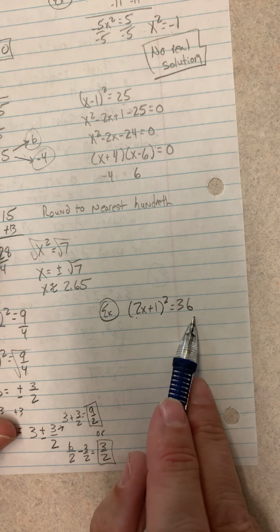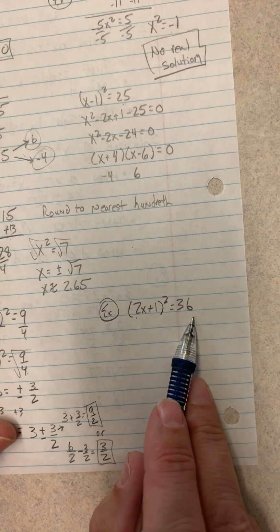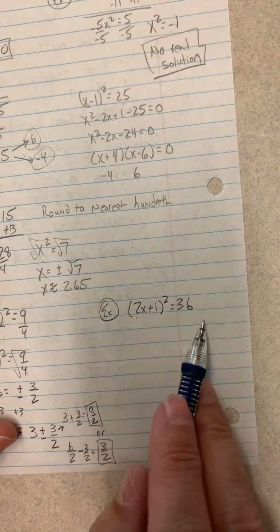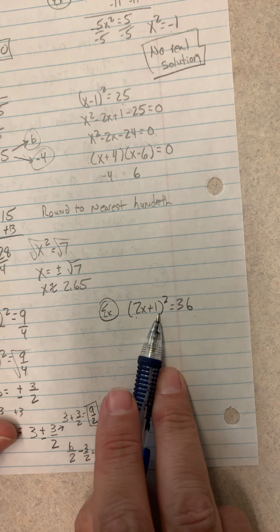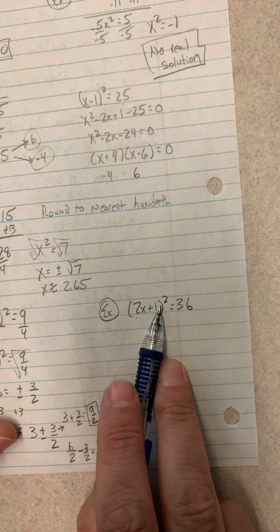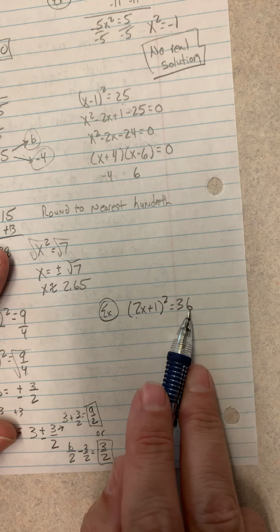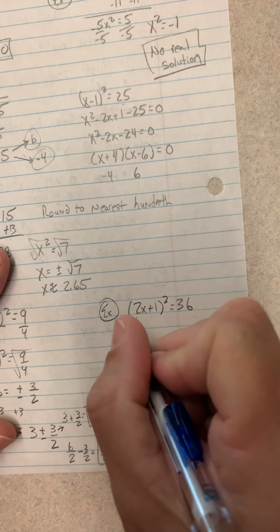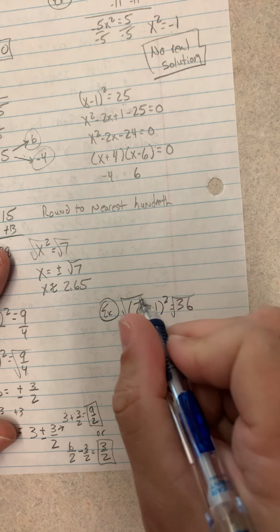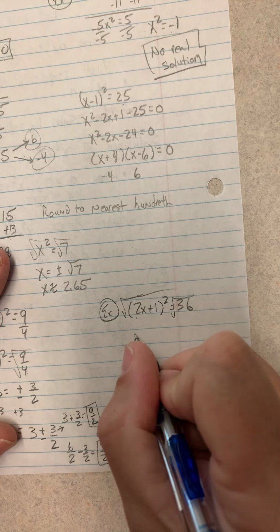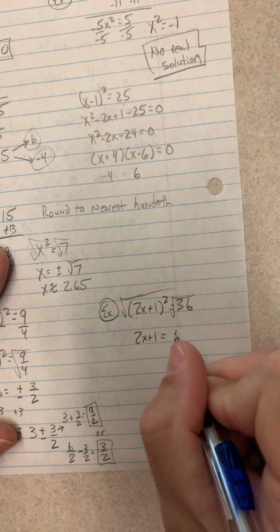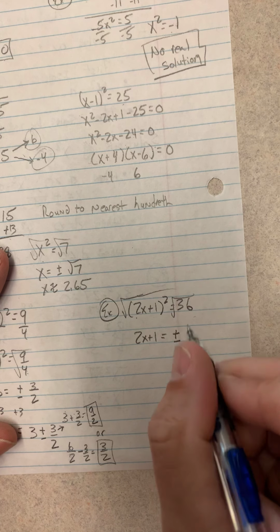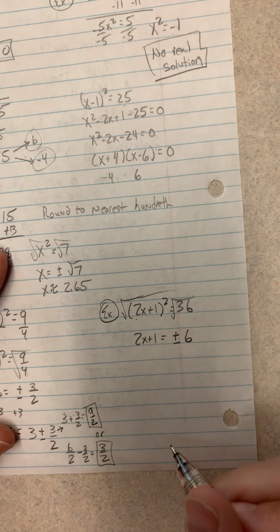Certainly foiling that out, subtracting 36, and using the zero product property is too much work. This expression is isolated and squared, so take the square root of both sides. How convenient, 36 is a perfect square. It leaves me with 2x plus 1 is equal to plus or minus 6.